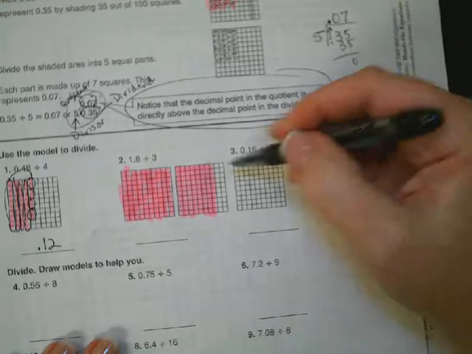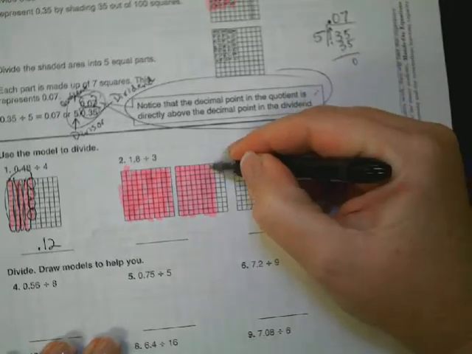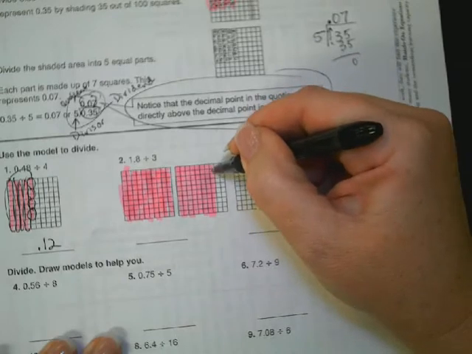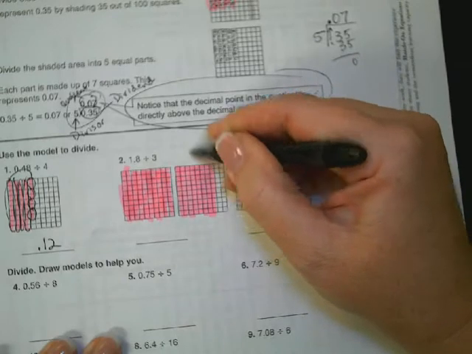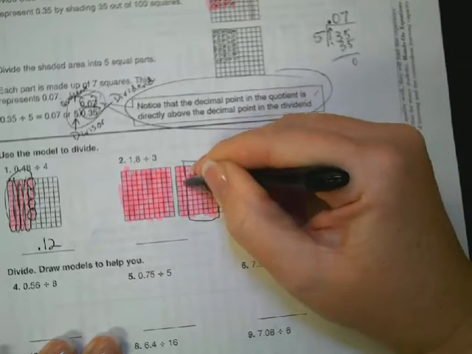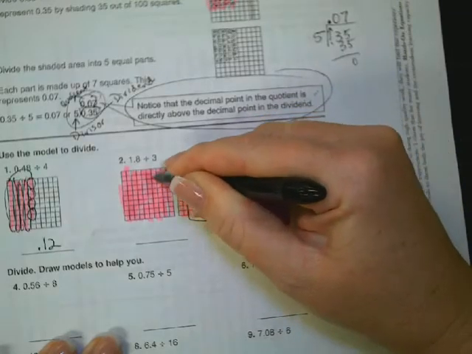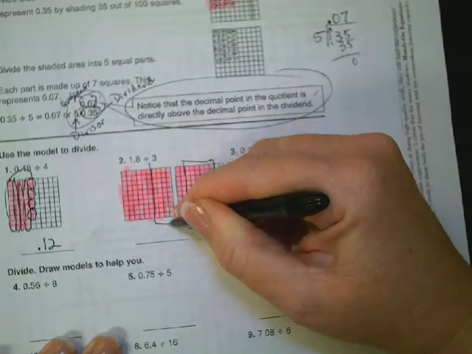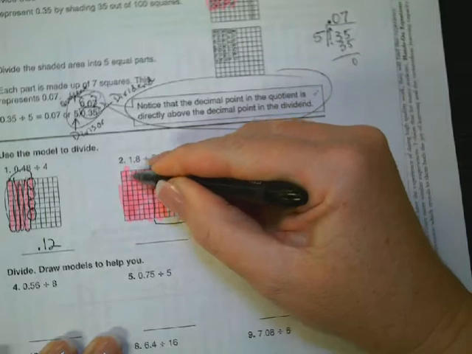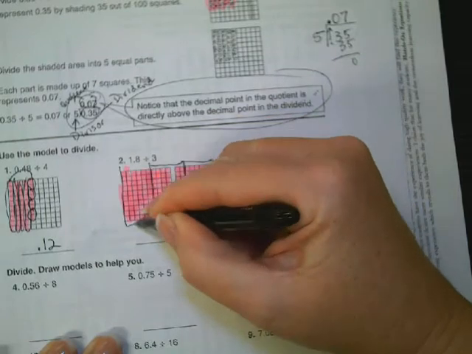And to do that, I'm going to have to figure out 18 divided by 3 is 6. So I'm going to take 6/10, 1, 2, 3, 4, 5, 6, and I'm going to block that off. 1, 2, 3, 4, 5, 6, block that off. And then 1, 2, 3, 4, 5, 6, my last group.